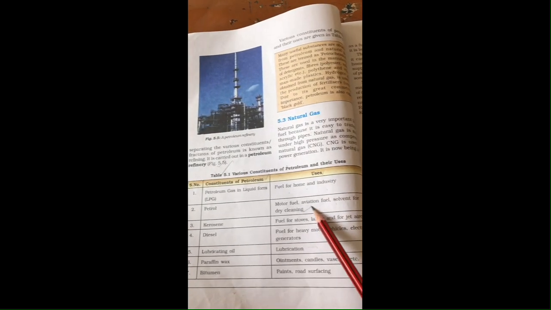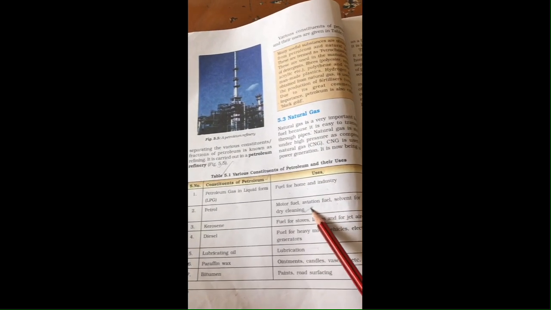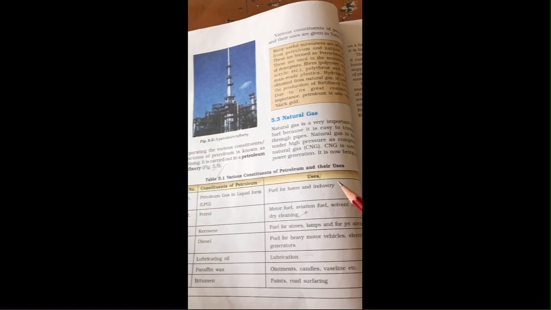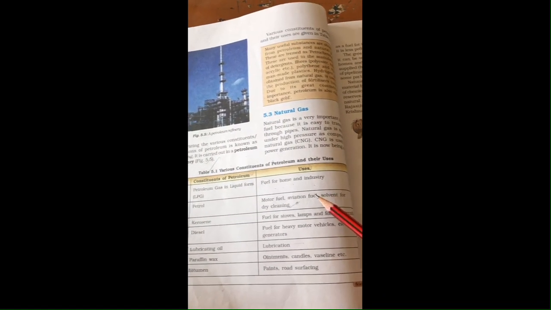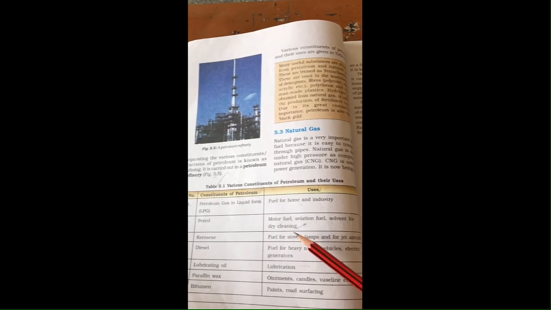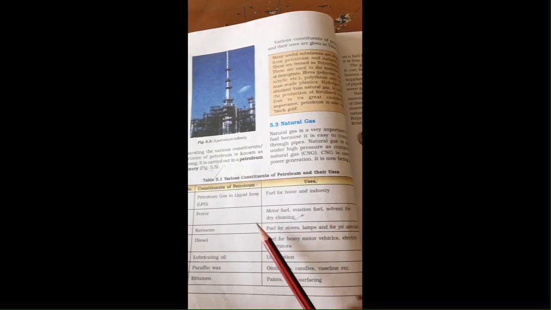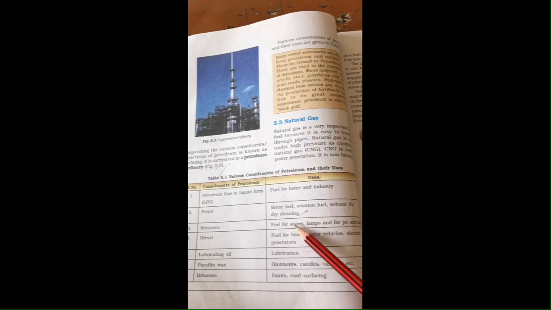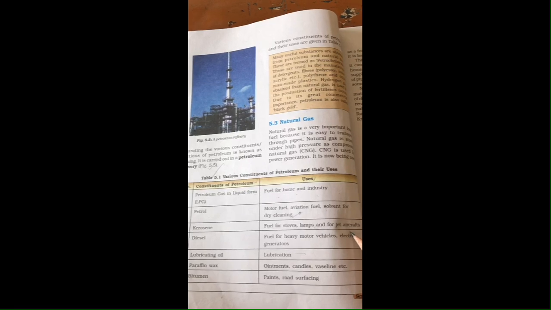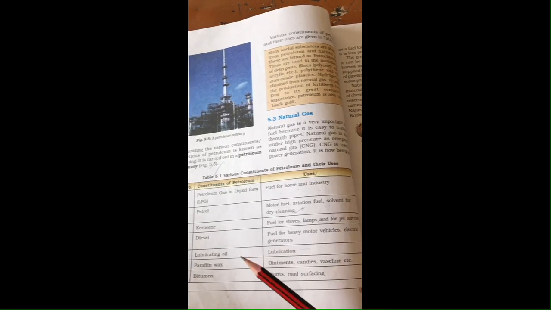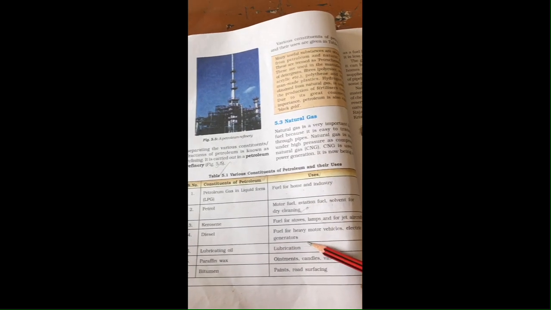In dry cleaning of clothes we can also use petrol, and in motor fuels, light vehicles, cars, scooters and motorcycles need petrol. Then kerosene is a fuel for stoves and lamps, and for jet aircraft also kerosene is used as a fuel. Diesel is for heavy motor vehicles, and electric generators also run on diesel.